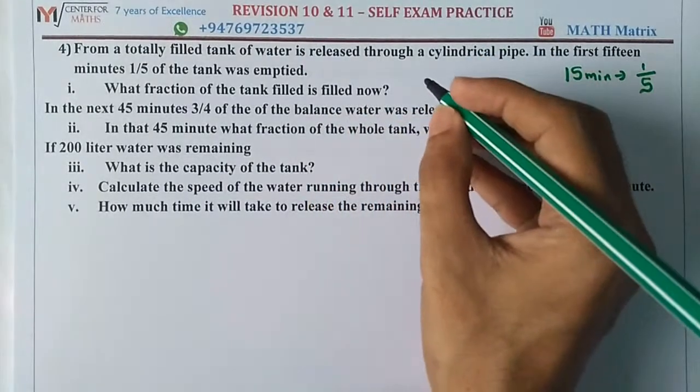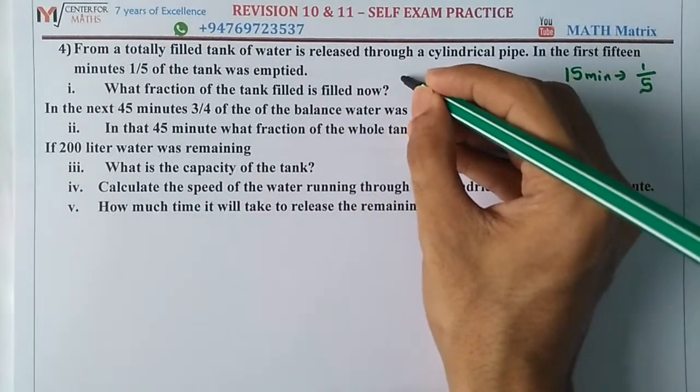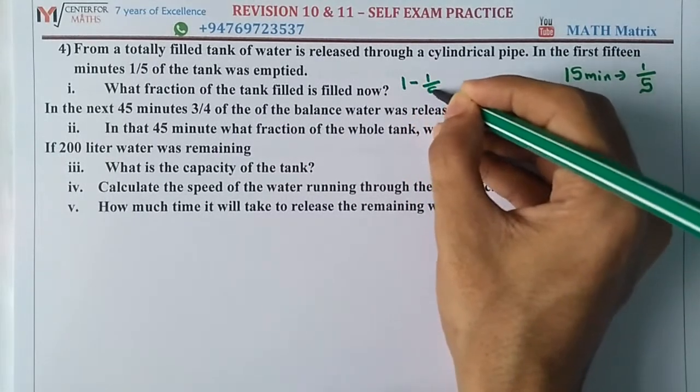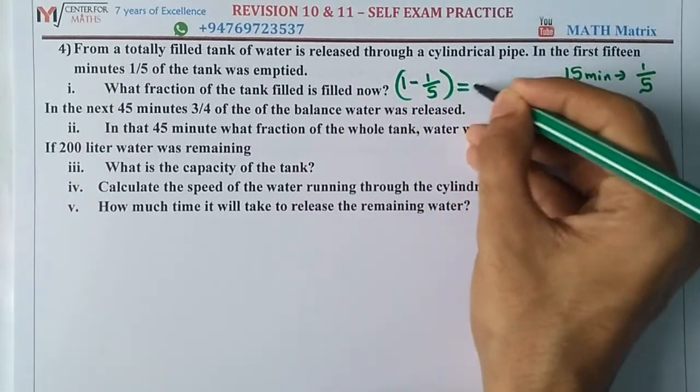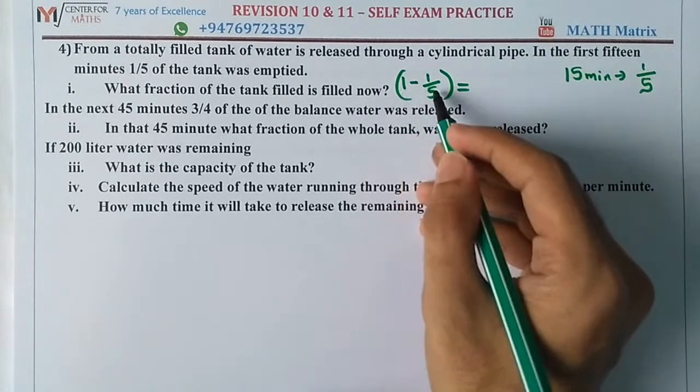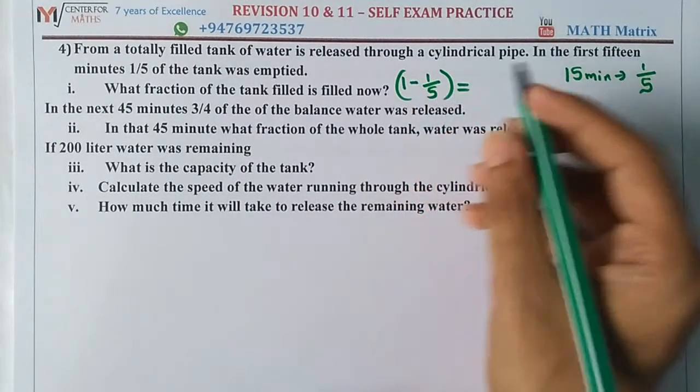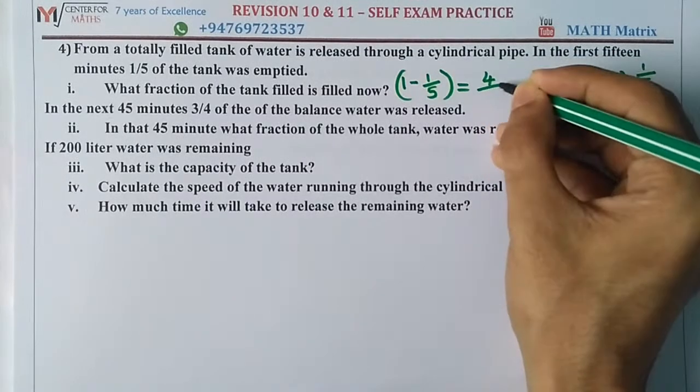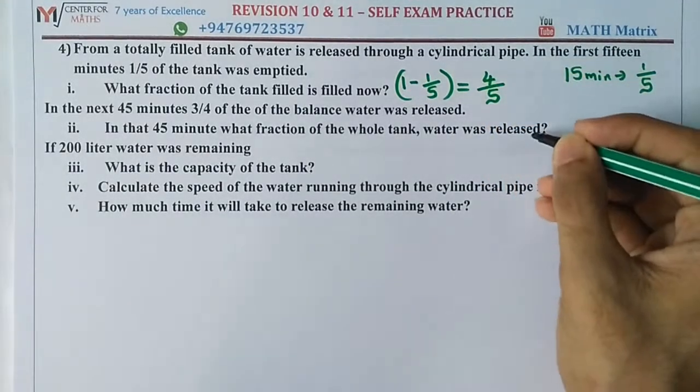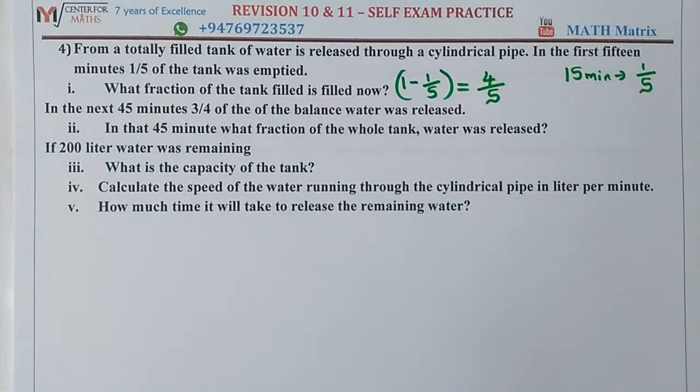Right? So how to find that one? That means the remainder now, how much is remaining? Yes, we have to subtract this from 1, the total tank. Total tank is 1, minus just 1 part. So if you subtract 1 part, then how much is remaining? 4 parts remaining now. So the answer for the first one is 4/5.